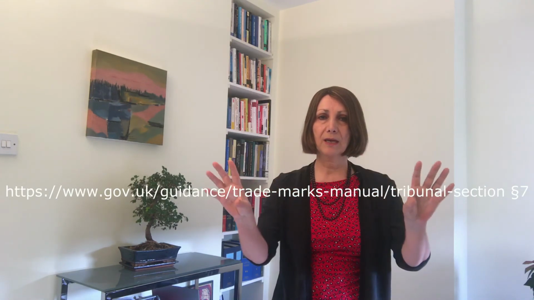Appealing decisions of the hearing officer. Now, either side can appeal the decision of the UKIPO. You can appeal to the appointed person or the High Court. The appointed person is a senior lawyer appointed by the government, and their decision is final and unappealable. Alternatively, you can appeal to the High Court, the judgment of which may itself be appealed to a higher court. For more information on appealing a decision of the UKIPO, go to this link.